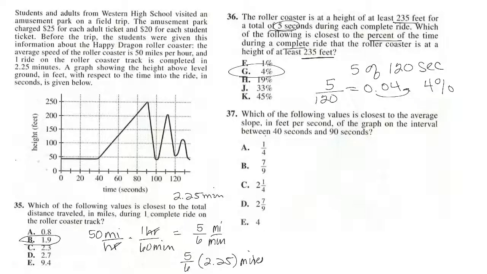And then number 37, which of the following values is closest to the average slope? So if you go over to your graph and count, remember average slope, that's going to be your rise over the run. And pay attention to your units. So as you go over and count up on the graph, well, let's see, you're going to go up from 50 to 250, so you had a rise difference of 200, and then between 40 and 90 seconds, that's going to be 50, so it looks like you have an answer choice of E.